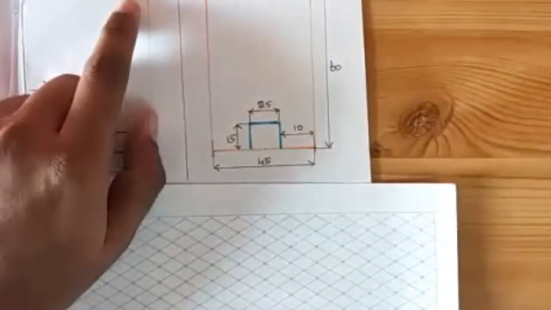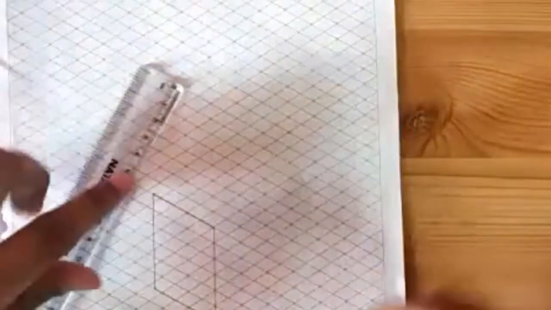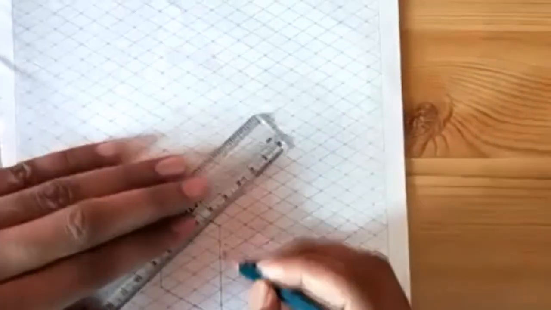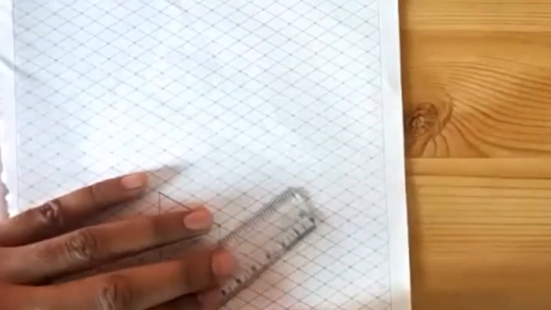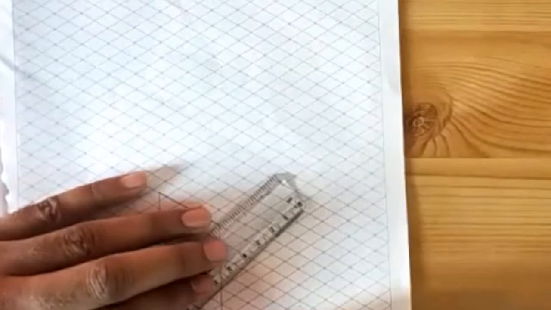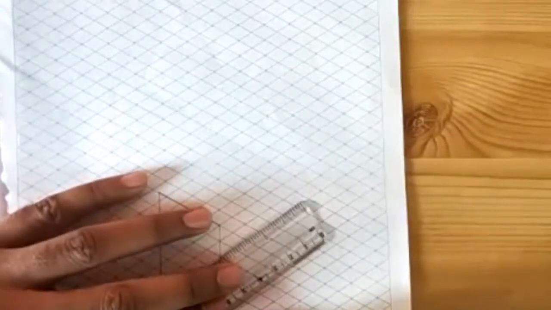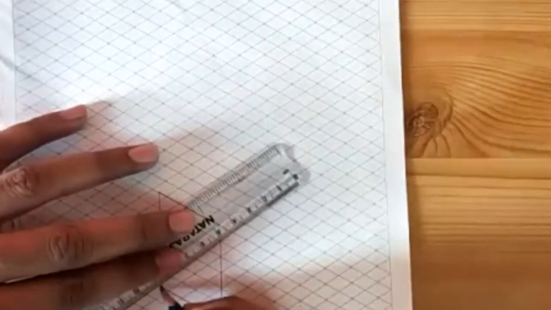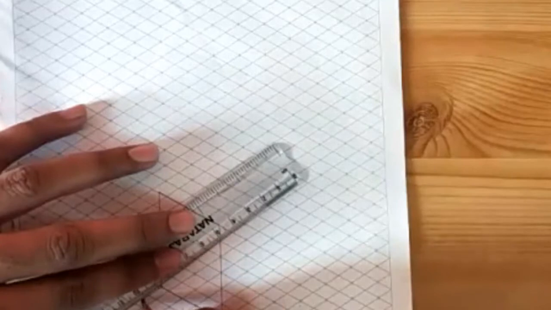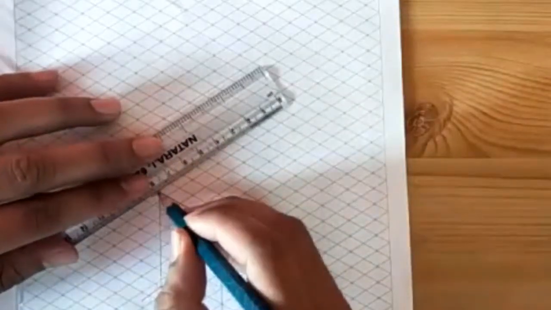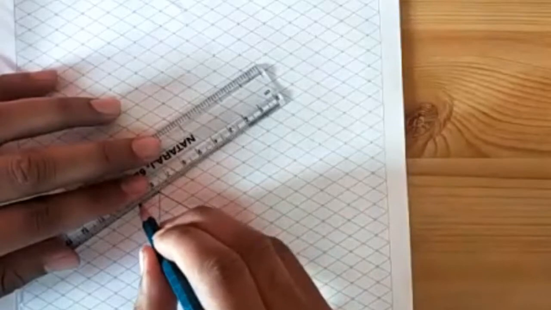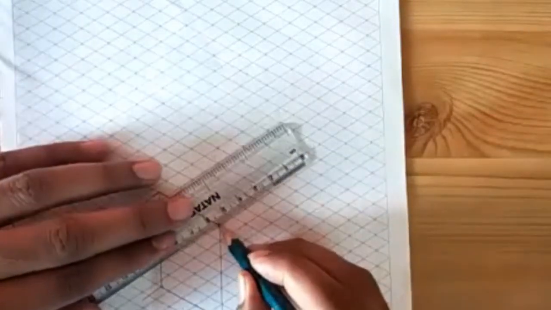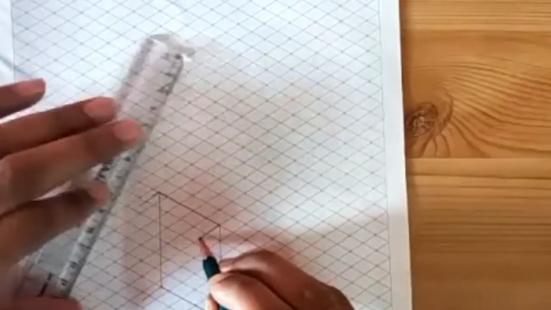Then what is the thickness he has given you? The thickness is 15. What I'll be doing is drawing 1.5 boxes from all four corners. 1.5 box, again 1.5 box, and from this point it will be 1.5 box.